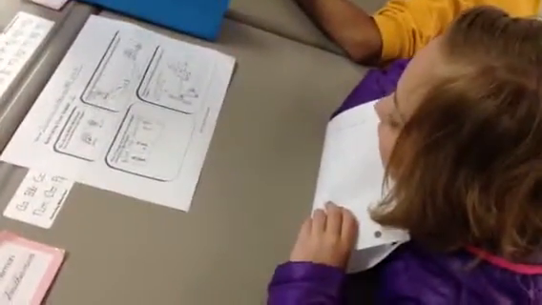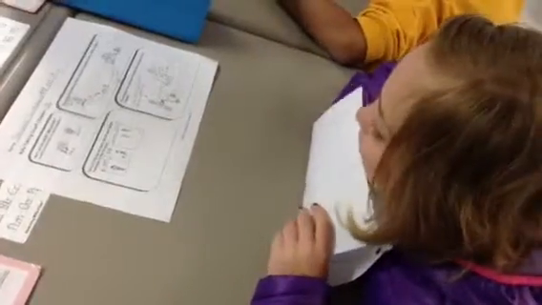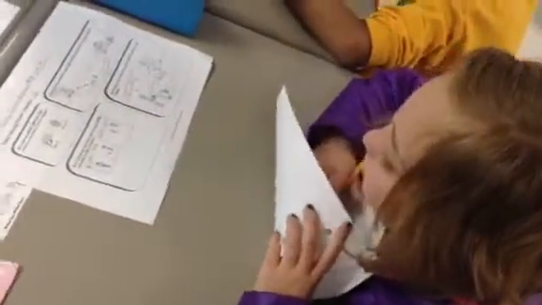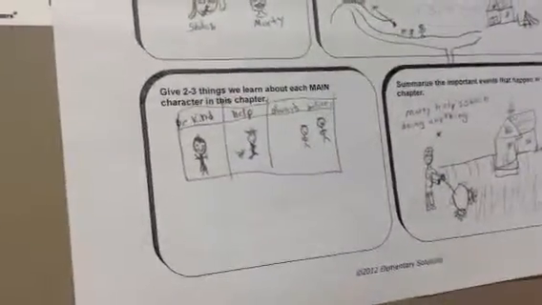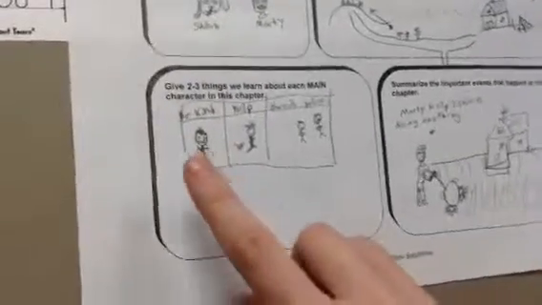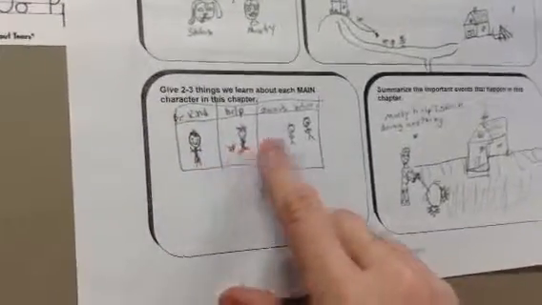It's Marty cleaning up the yard. So, because he's helping Shiloh, he's doing anything. Marty's helping Shiloh. And then I also saw that it said, give 2 to 3 things we learn about the main characters. And you said to be kind, to help, and to always believe. I love that, Savannah. You did a great job.